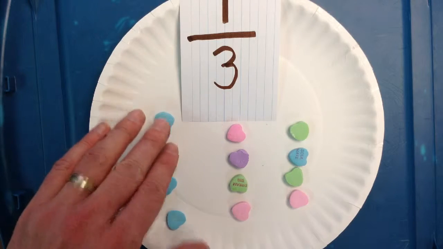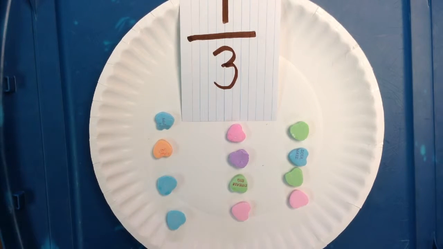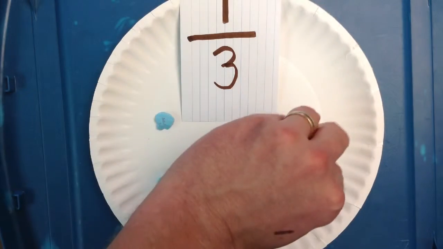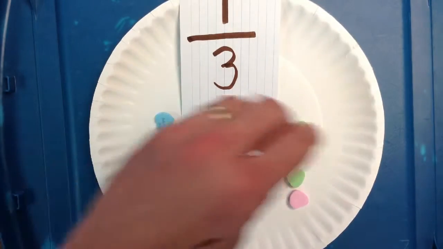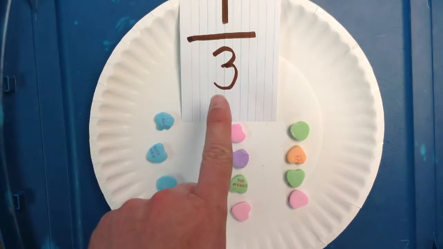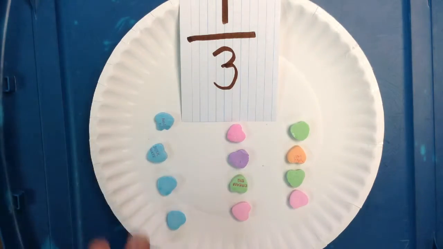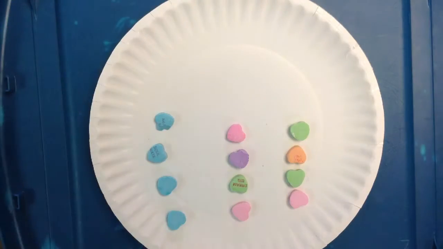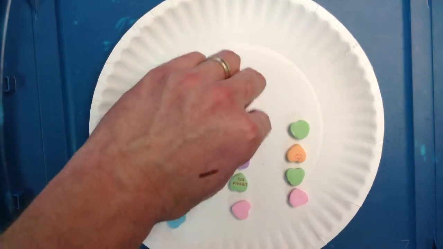Now I have 3 units, and I need to find a color that takes up 1 whole of these units. Well, actually, if I just trade this blue here with this orange here, you can see I have 3 groups, 3 units, and 1 of those units is blue. So the answer to the question, what is 1/3 of 12? The answer is blue. Let's try another challenge here.